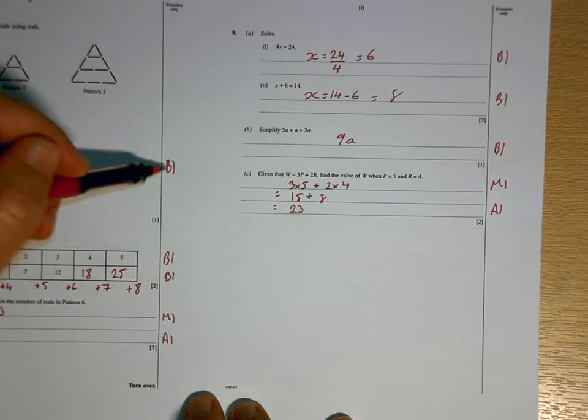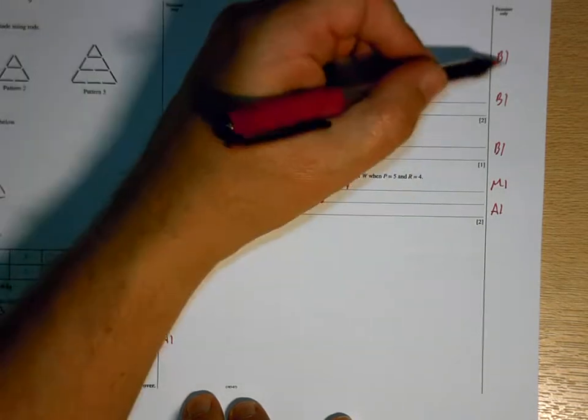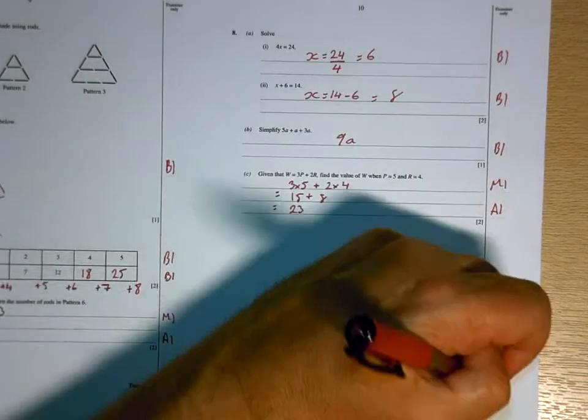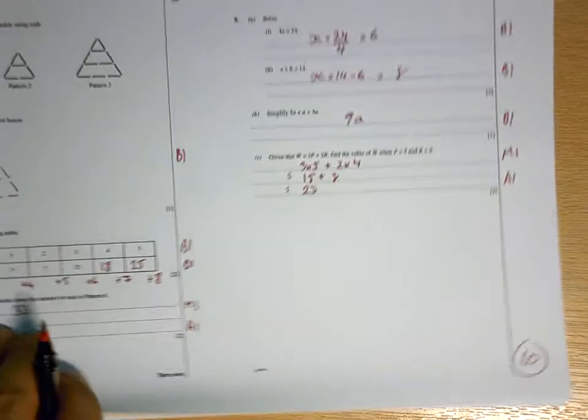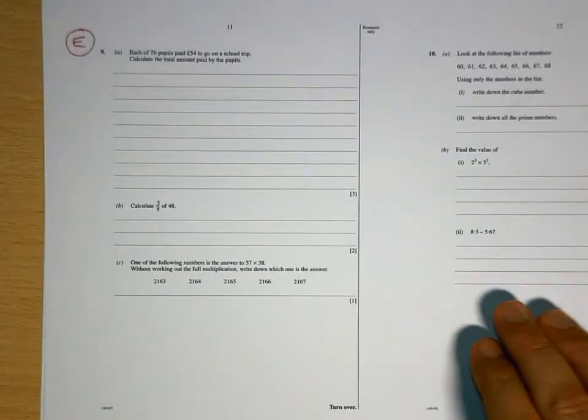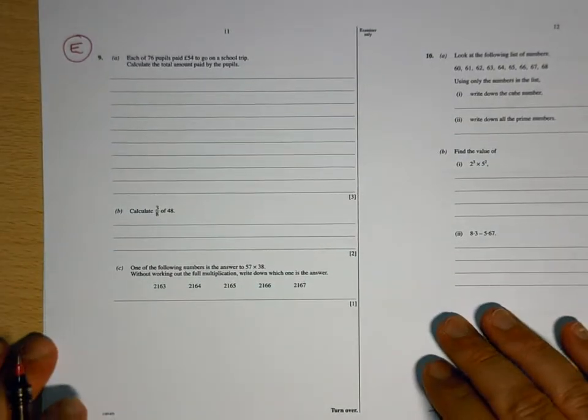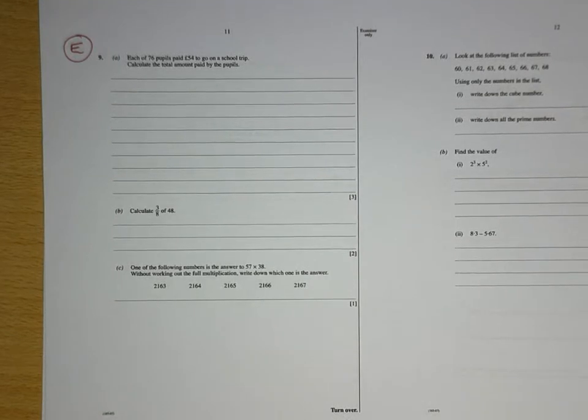Total for the page: 1, 2, 3, 4, 5, 6, 7, 8, 9, 10. Okay, so we're up to the grade E questions. Each of 76 pupils paid £54 to go on a school trip. Calculate the total amount paid by the pupils.